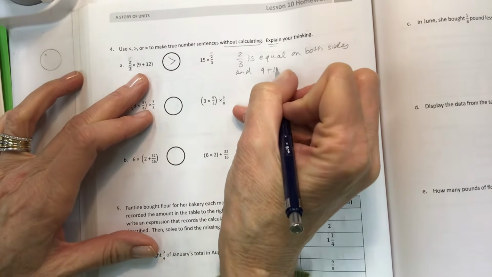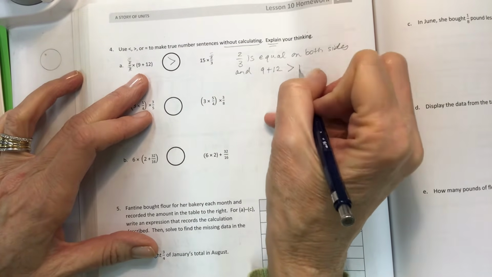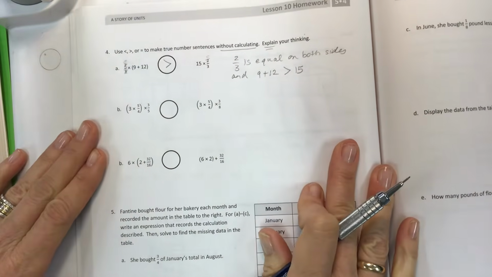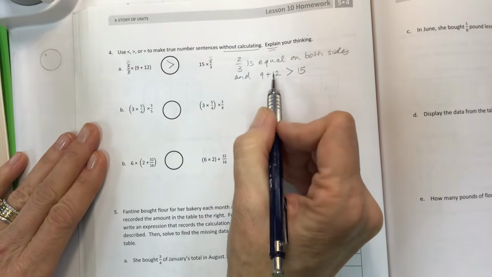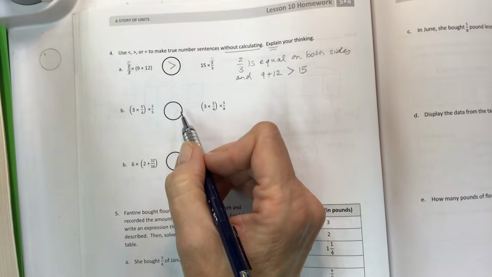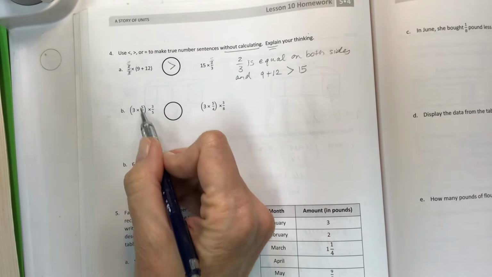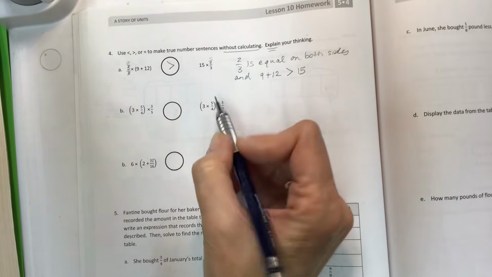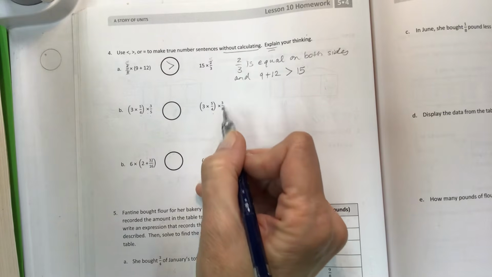And 9 plus 12 is greater than 15. There, you can do it in numbers and symbols, and it doesn't take as much writing. Let's look at the next one. 3 times 5/4 times 3/5. 3 times 5/4 times 3/8.